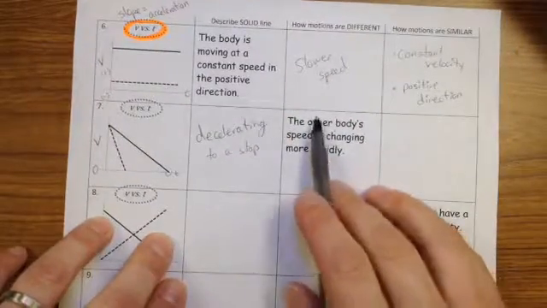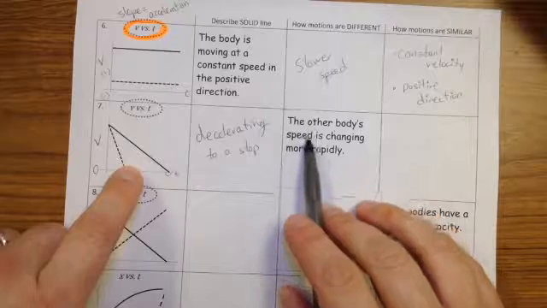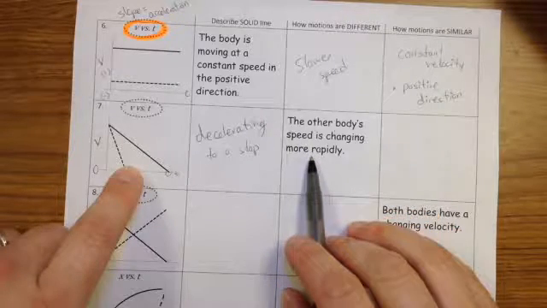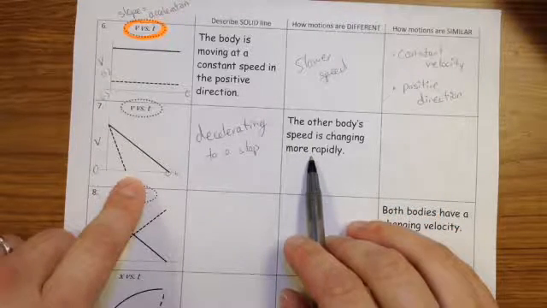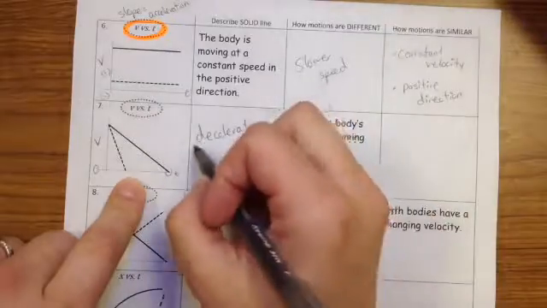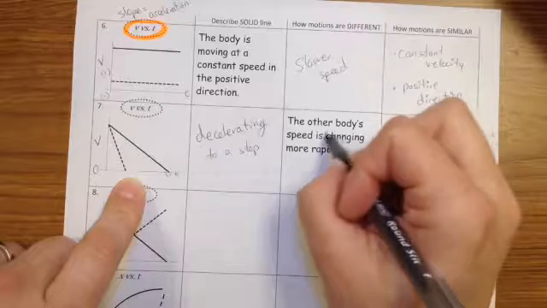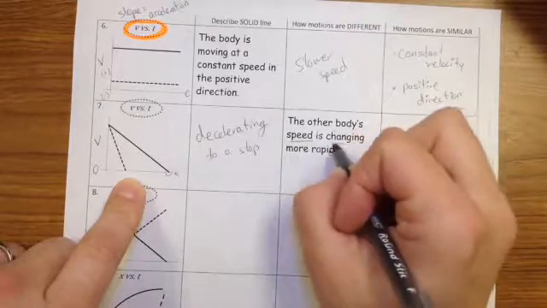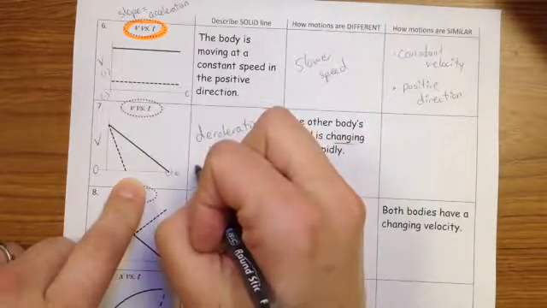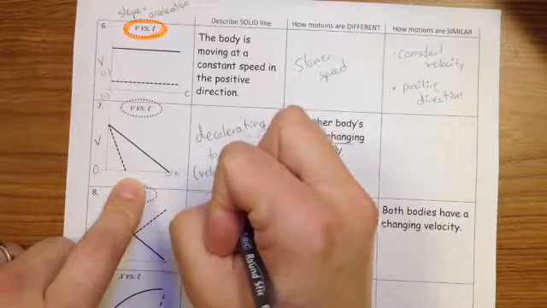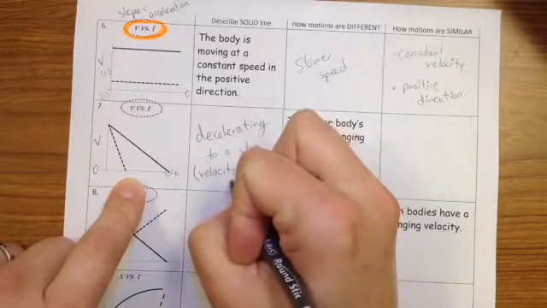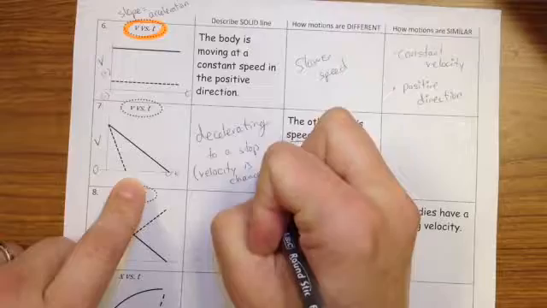How are the motions different? It says that the other body, the dash line, speed is changing more rapidly. So it's decelerating as well, but that speed is changing faster. The velocity is changing.